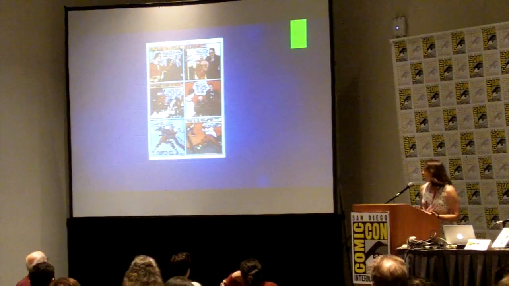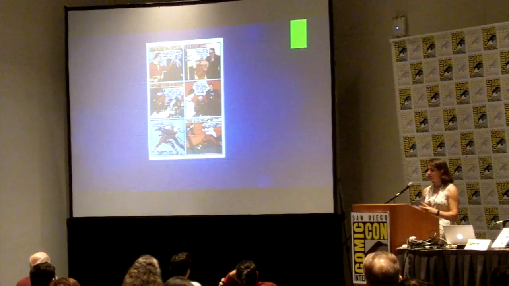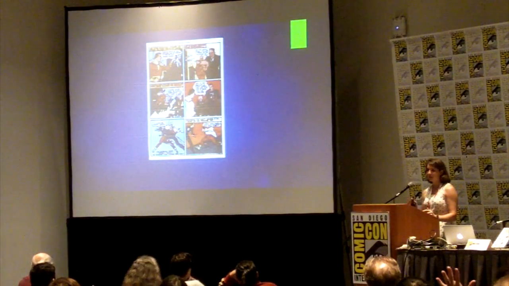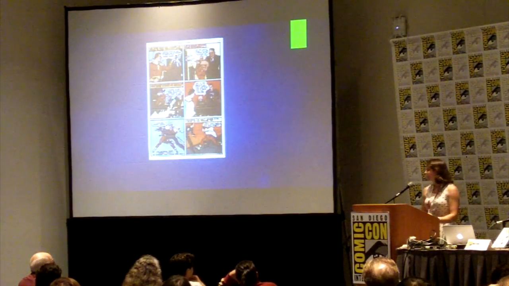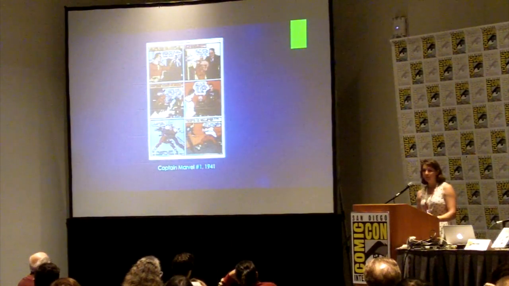So getting started, we have a very basic example of a comic book page. Who here at first glance assumed that this was an older comic, as in not from the last couple of decades? That's the majority, and y'all would be correct in that assumption. This is actually from Captain Marvel, issue number 1, which came out in 1941.